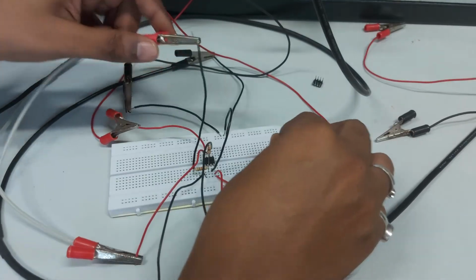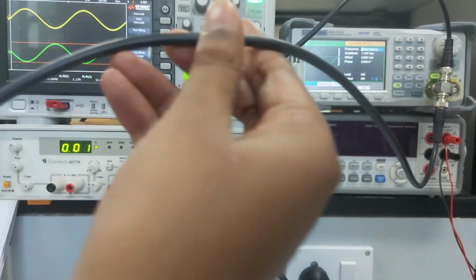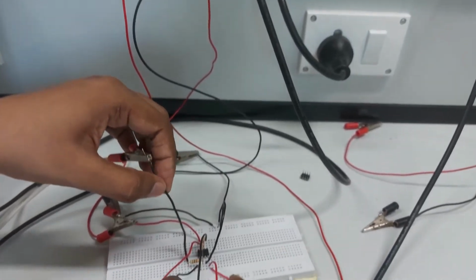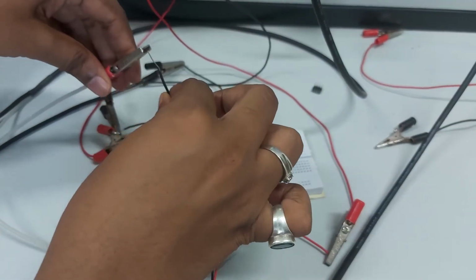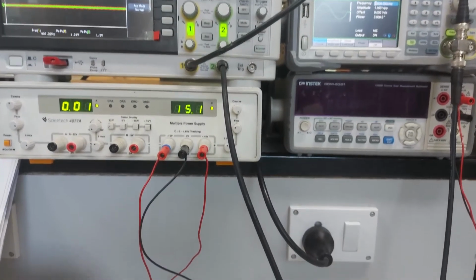Here you can see this is the input coaxial cable. The input is connected right now, so I am going to remove it. Here you can see the output is removed, the output is now 0.